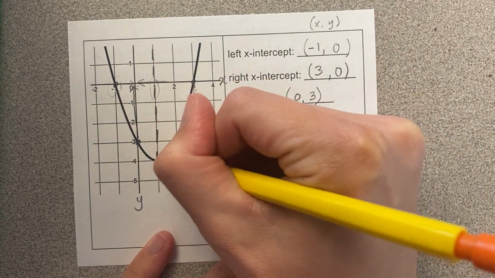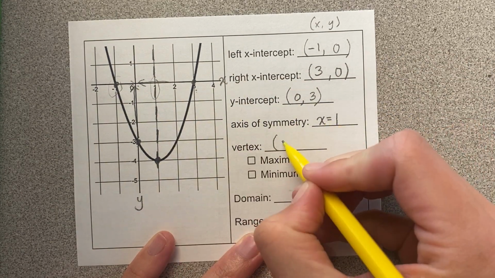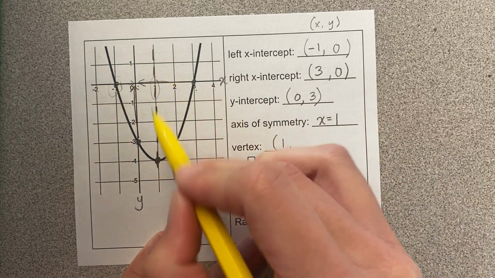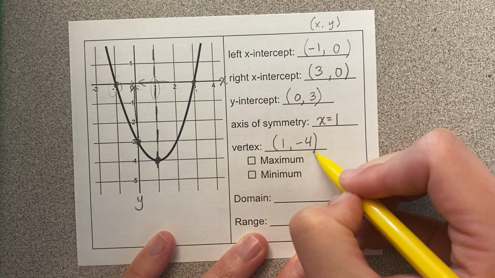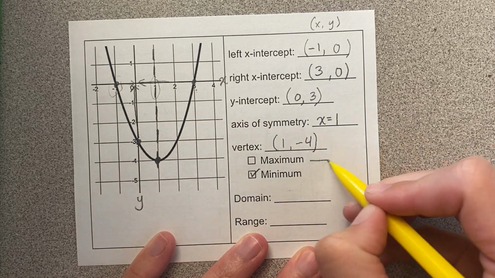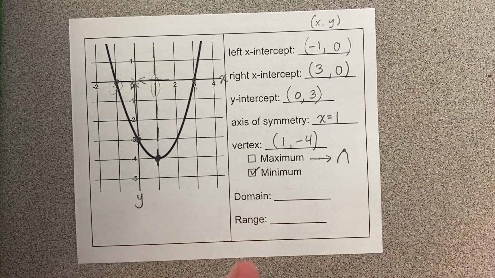The vertex is this point right here. It is always on the axis of symmetry, so the x value is always that same x value. This point has x of 1, and the y value is -4. In this case, for this vertex, this is a minimum, right? A maximum would be if the parabola was this way and the vertex was sitting on top of the graph. That's what a maximum would look like.